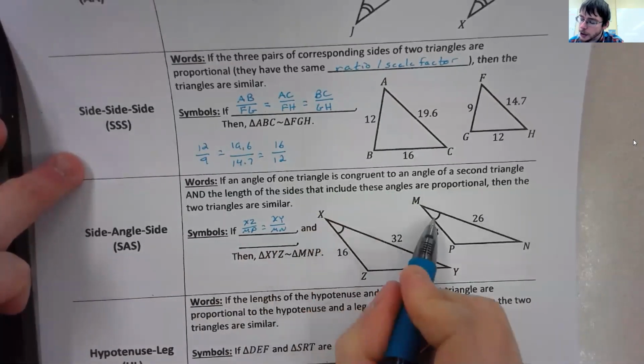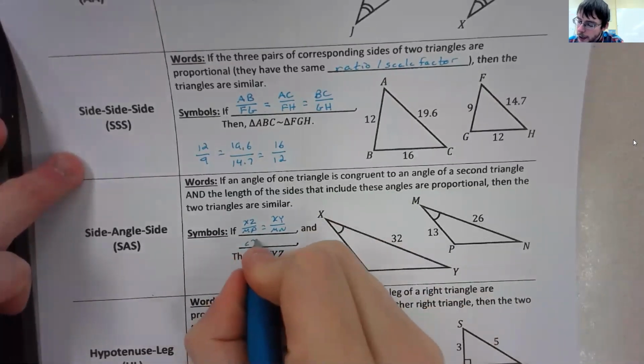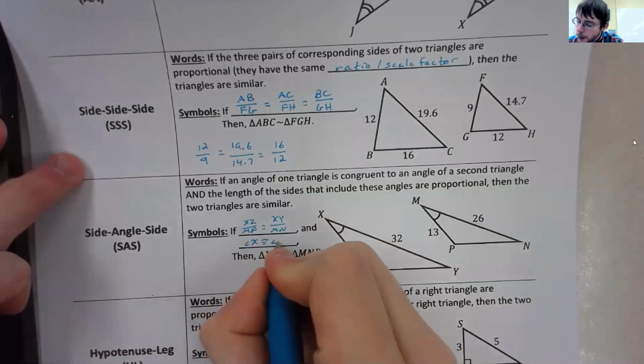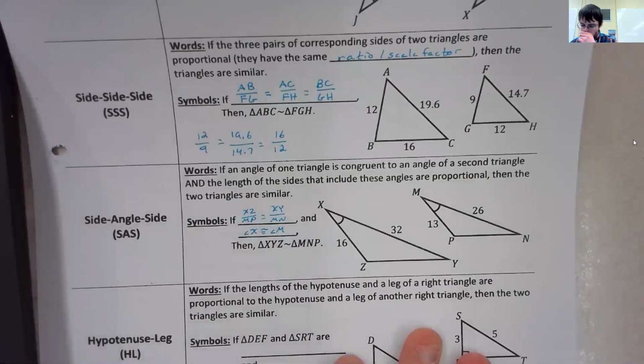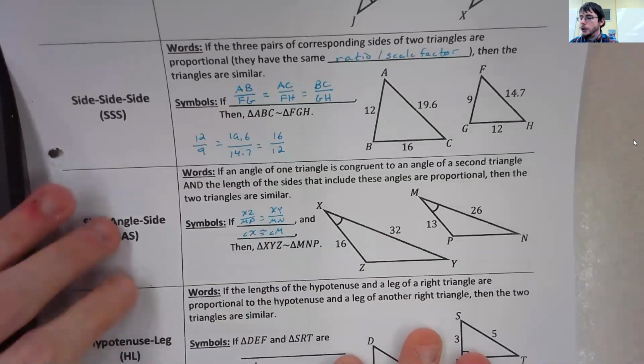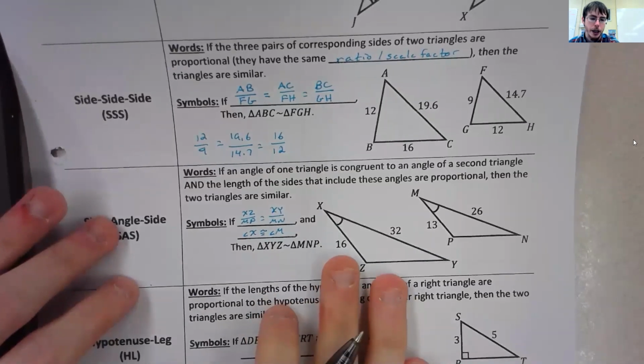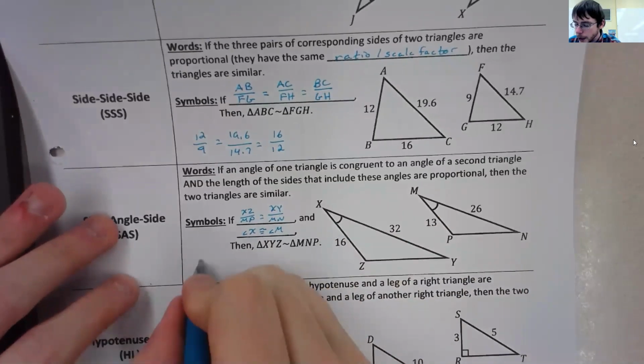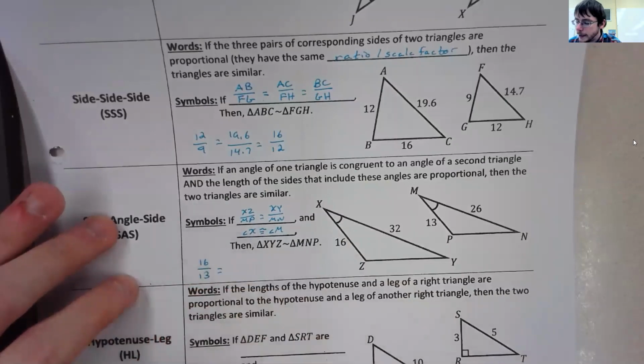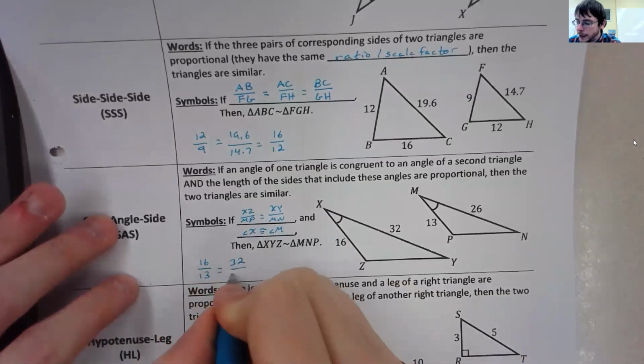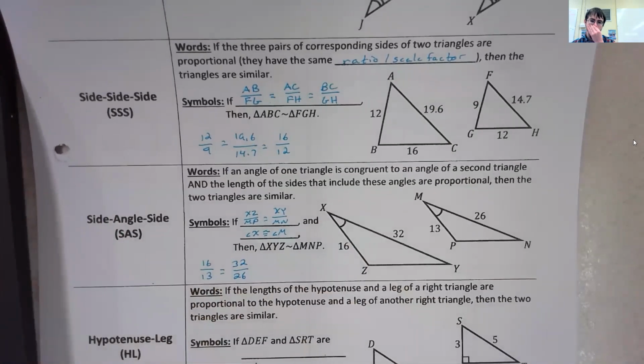And then our angle that's congruent is angle X is congruent to angle M. So your ratios that you would do in your problem, you would have 16 over 13 and see if it would equal 32 over 26.